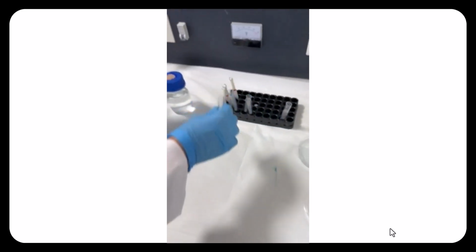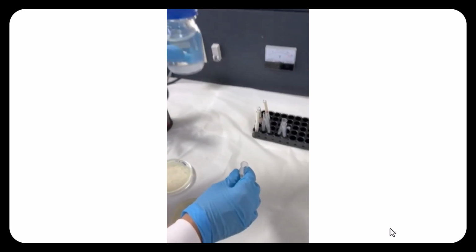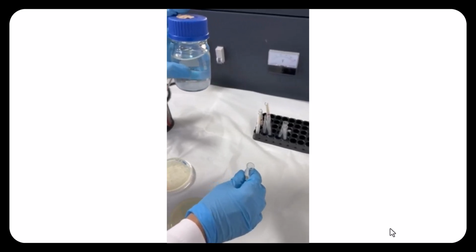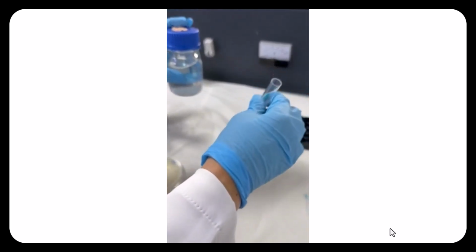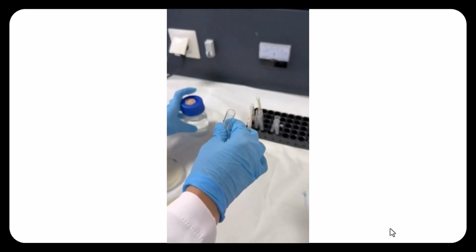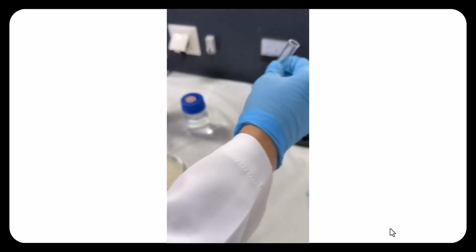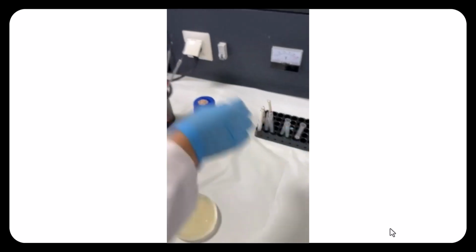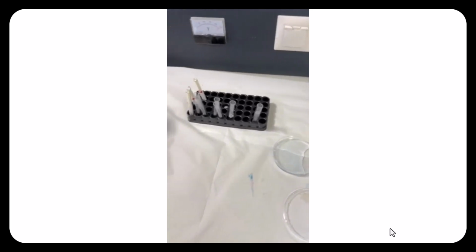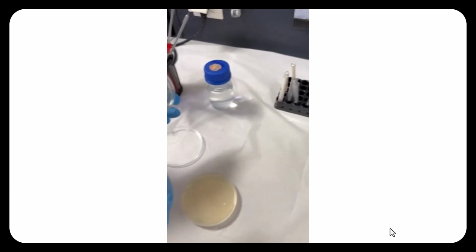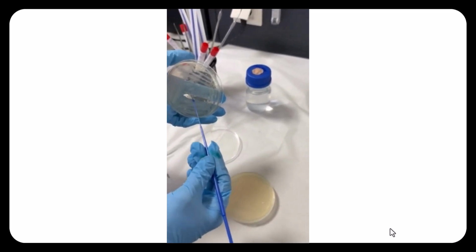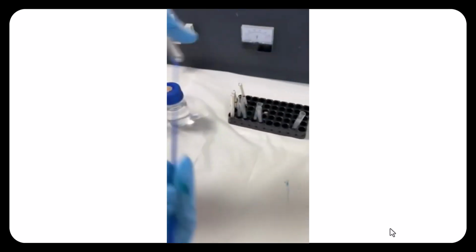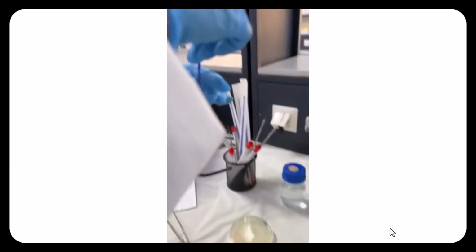First, we make the bacterial suspension. We need the McFarland standard 0.5, or measure the turbidity in the turbidimeter. If we don't have the turbidimeter, we make the suspension and compare with the McFarland standard. We put 2 to 3 ml of normal saline, and by sterile loop, we put 1 to 2 colonies of bacteria mixed with the normal saline, 2 to 3 ml of normal saline.